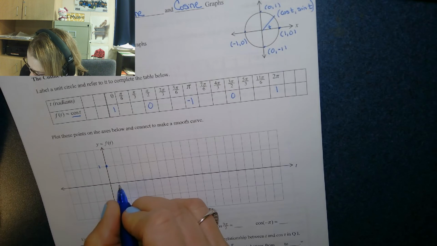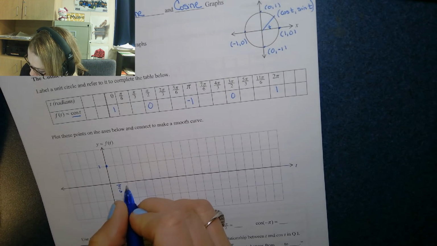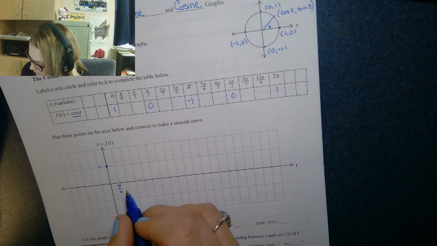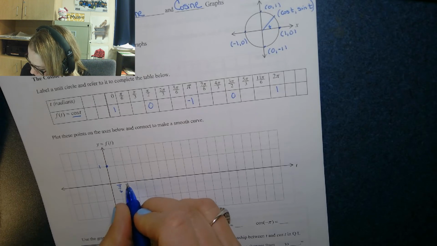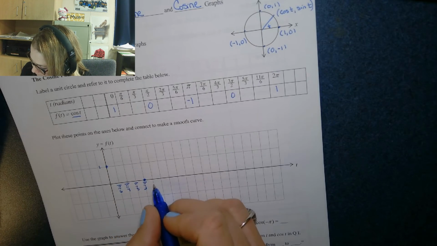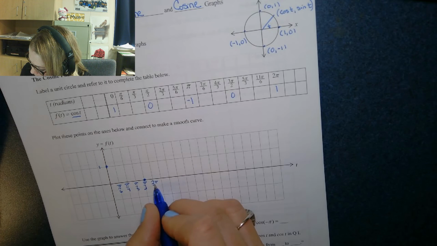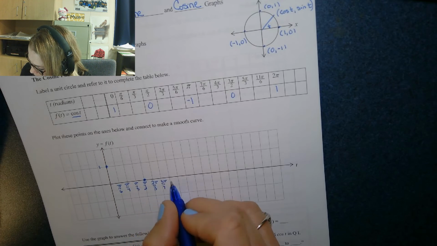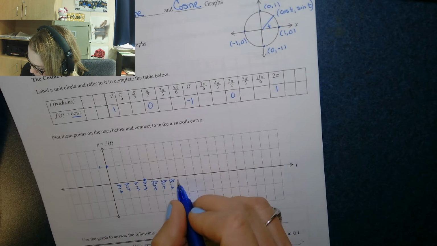So we'll just do pi over 6. I want to add pi over 4. I don't know if this is going to fit, but I want to add pi over 4. Pi over 3. Pi over 2. Okay. And then we've got 2 pi over 3, and then 3 pi over 4, 5 pi over 6, and then pi.